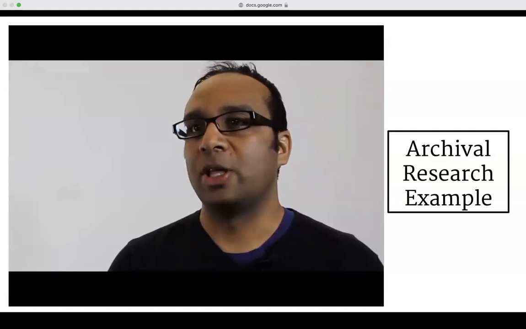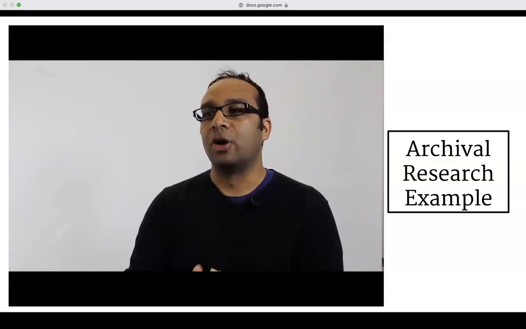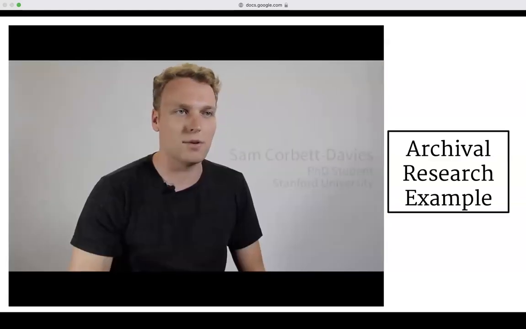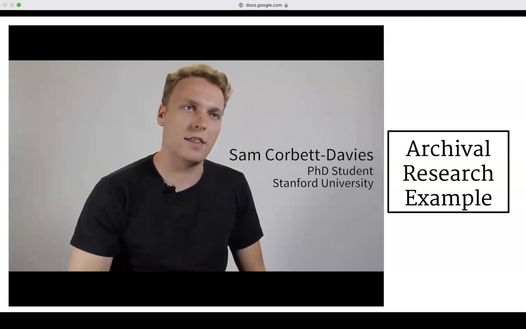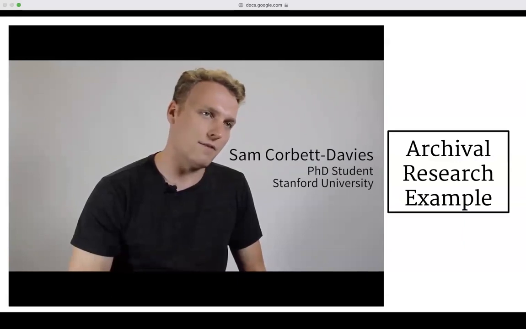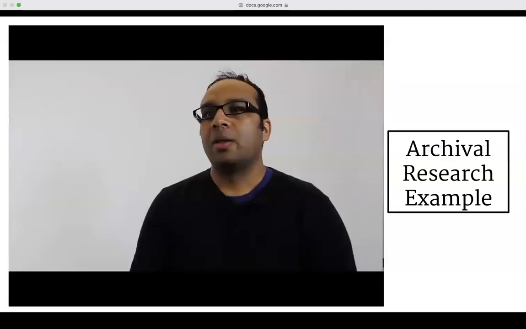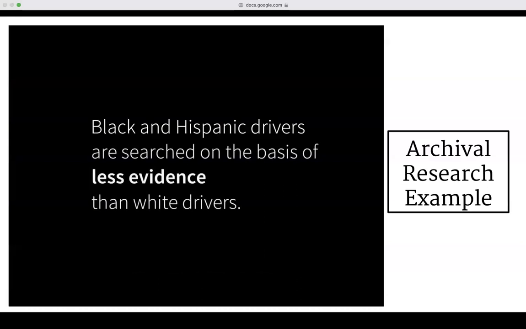To go beyond these disparities, we test directly for bias in search decisions. We try to directly infer the standard of evidence that officers apply when deciding to search. So for example, if officers search white drivers if there's a 10% chance or greater that they're carrying contraband, but search Black drivers if there's a 5% chance or greater, this is going to be measured as discrimination. Based on our statistical analysis, we find that there's a double standard. Black and Hispanic drivers are searched on the basis of less evidence than white drivers.